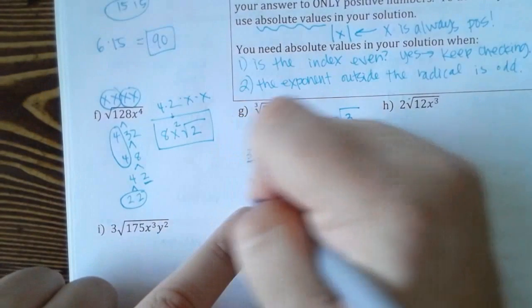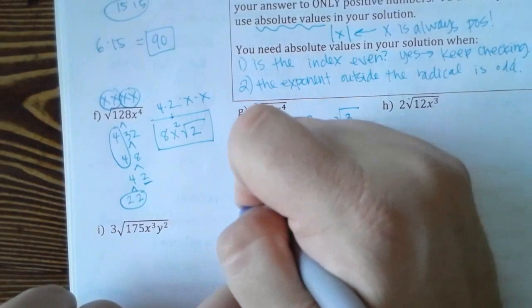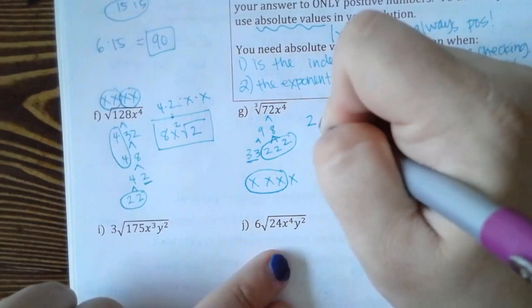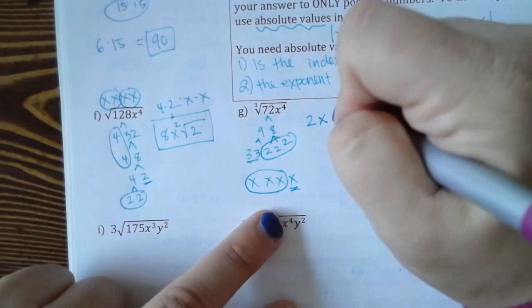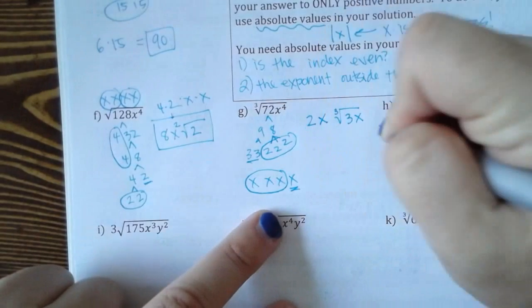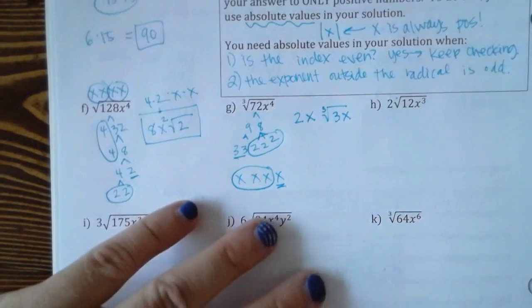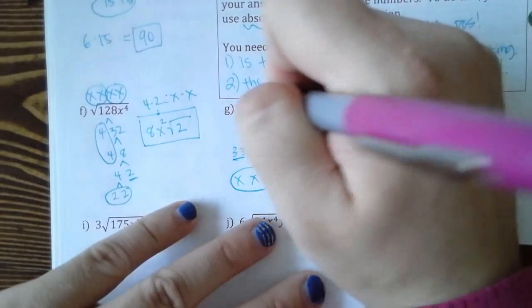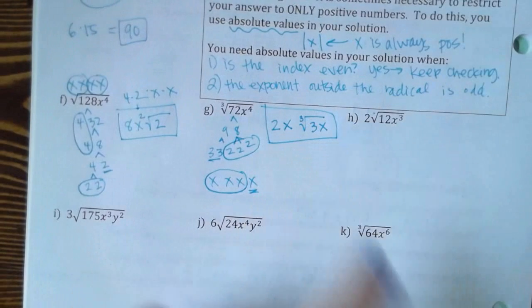Now x to the 4th. That means there's 4 x's. This group comes out. This loner stays in. It's a cube root. Do we need absolute values? What do you think? I say no, because the index is odd. And at that point, you don't have to keep checking for anything.